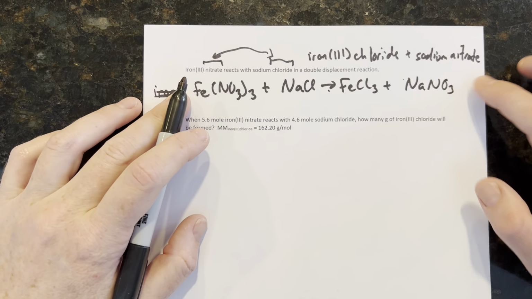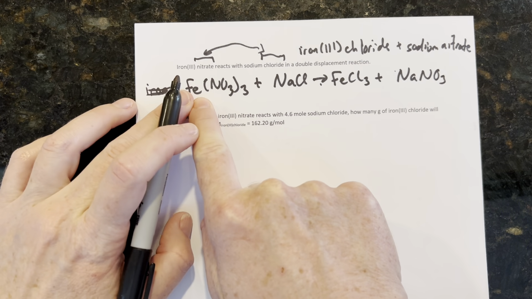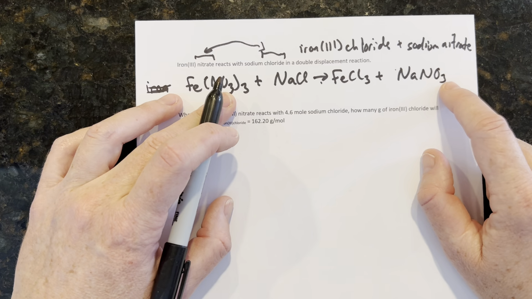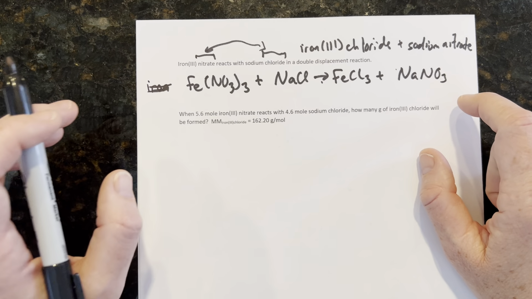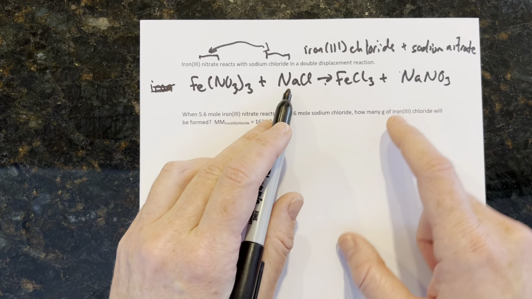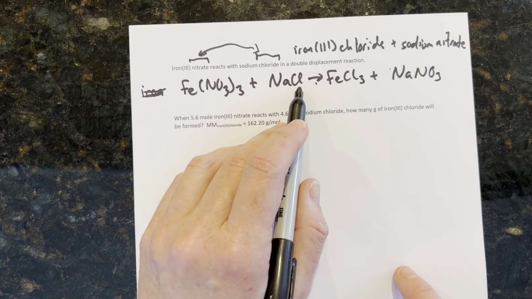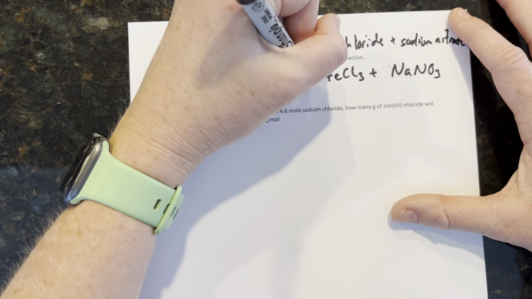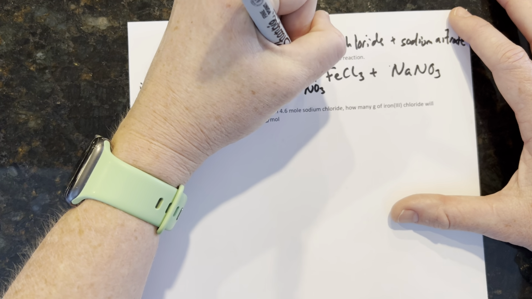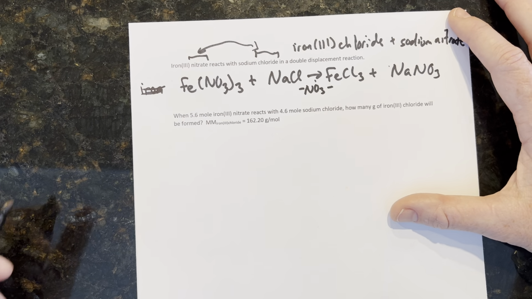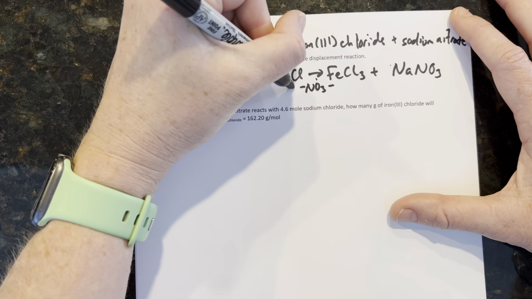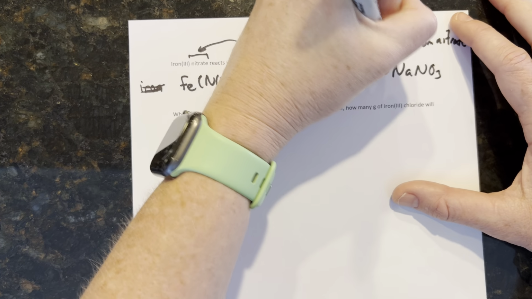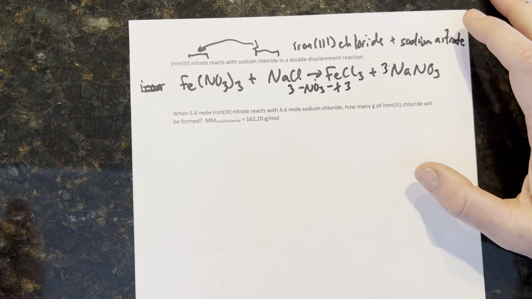So when we go to balance this, kind of going from left to right, iron I have 1, iron I got 1, nitrate I have 3, over here I only have 1. So I could start with nitrate maybe. Let's keep going. Over here I have 1 sodium, not gonna do that. Over here I got 1 chloride and 1 chloride. I can start with chloride, or I can start with nitrate. Let's get nitrate out of the way. On my left-hand side, I have 3. On my right-hand side, I have 1 right here. 3 divided by 1 is 3, so I put the 3 right there.